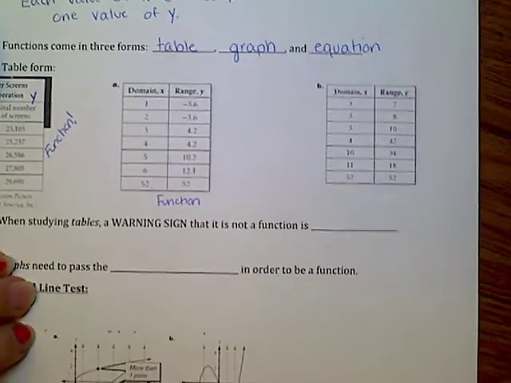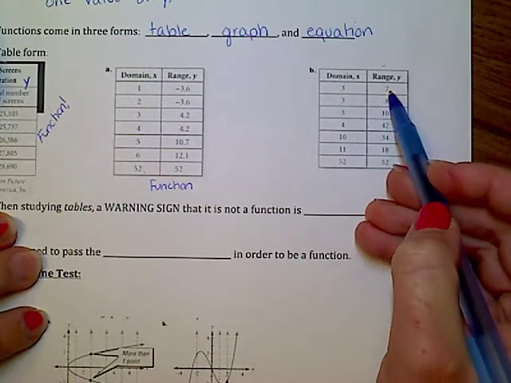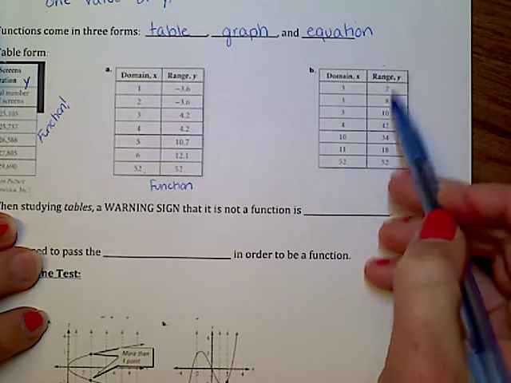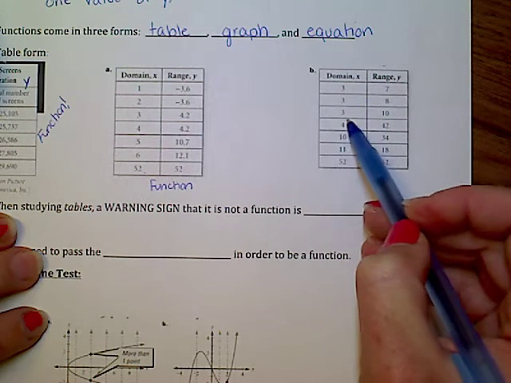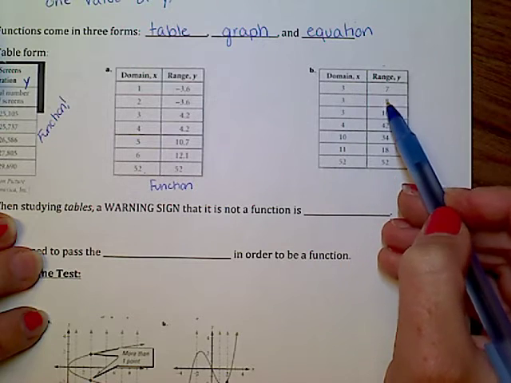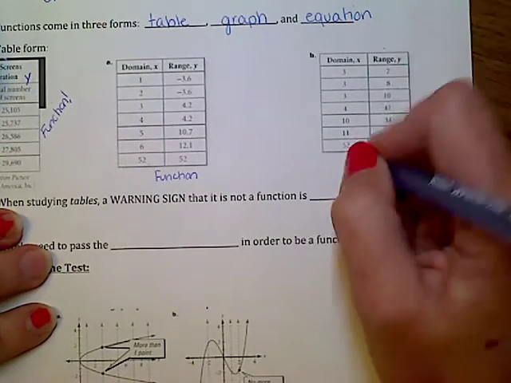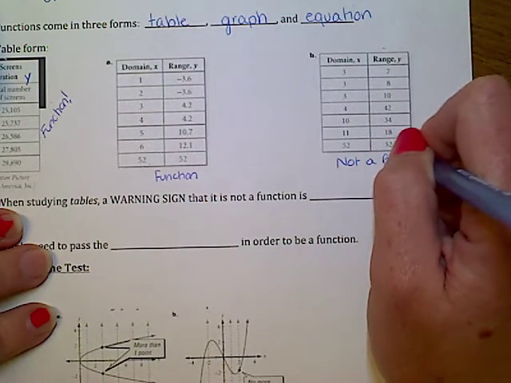Over here, this is where things get interesting. 3 is paired with 7. 3 is also paired with 8. 3 is also paired with 10. That's a problem. We have a single x value of 3, and it's being paired with multiple different y values. So that makes it not a function.